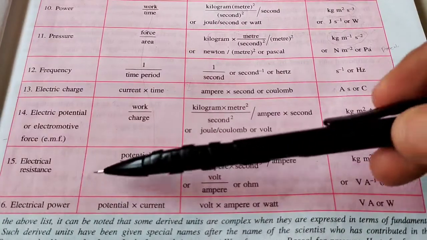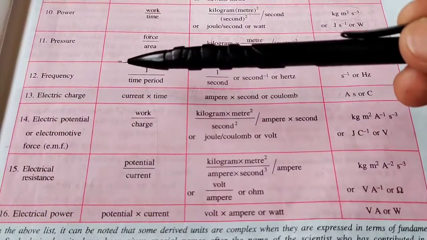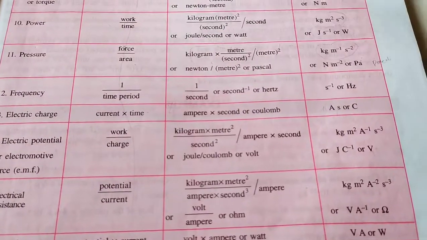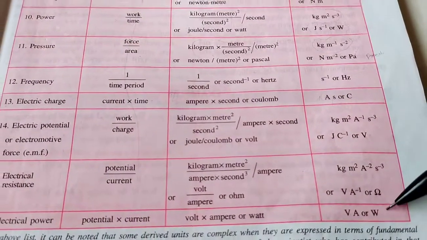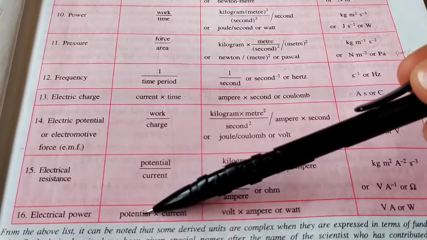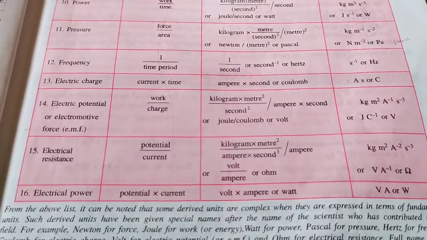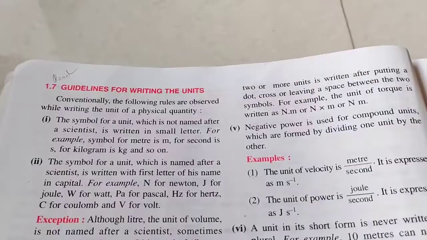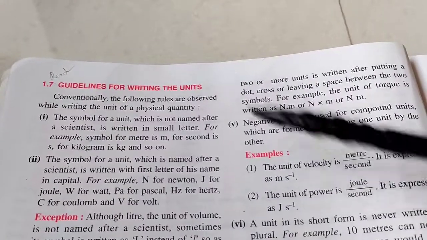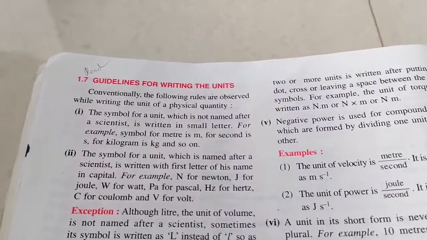And finally, electrical power. It's similar to power in that the SI unit is watt, but the definition is different. Here it is potential difference or electric potential into current. That is volt into ampere. The guidelines for writing the units, just mark it as read. You don't have to learn it.